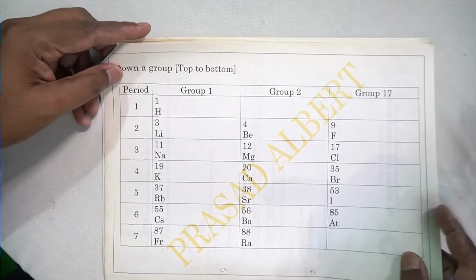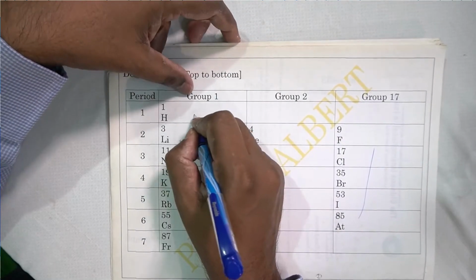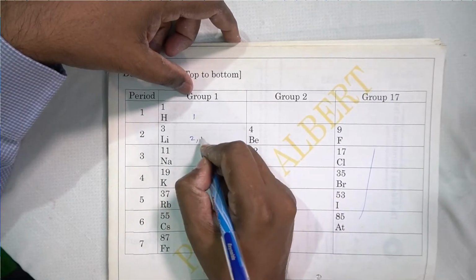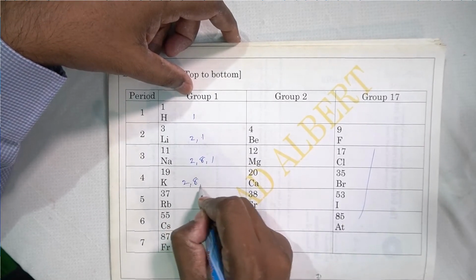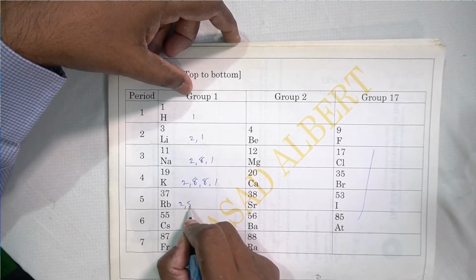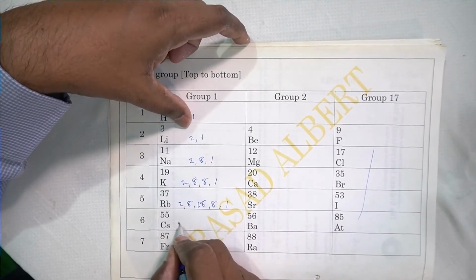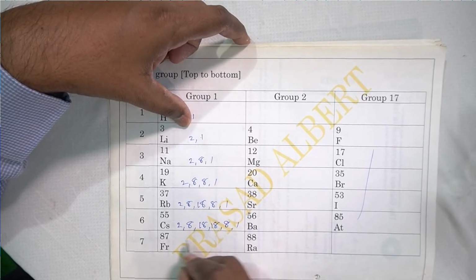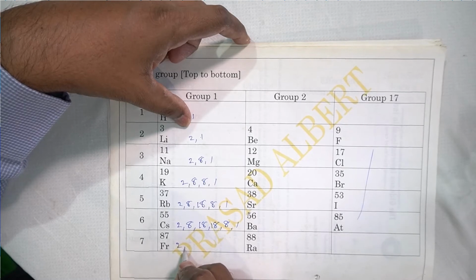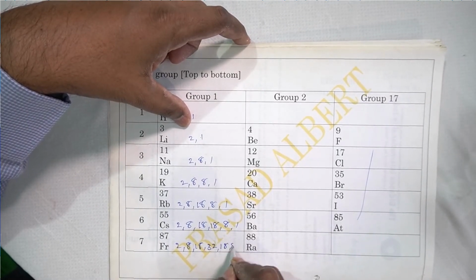Now let's see down a group what happens. Down a group, there are three groups shown here. Any one group you can take. Group 1 is hydrogen 1. Configuration is 2, 1; 2, 8, 1; 2, 8, 8, 1; 2, 8, 18, 8 and 1. Then cesium 55, 2, 8, 18, 18, 8 and 1. And francium 2, 8, 18, 32, 18, 8 and 1.